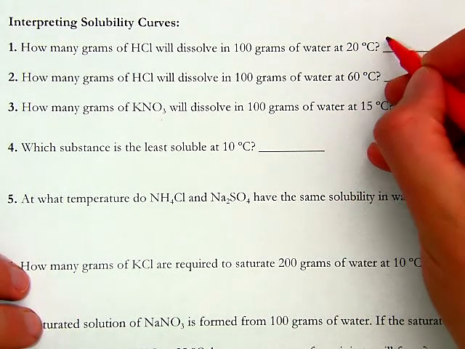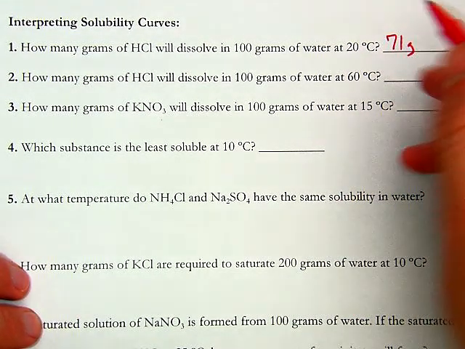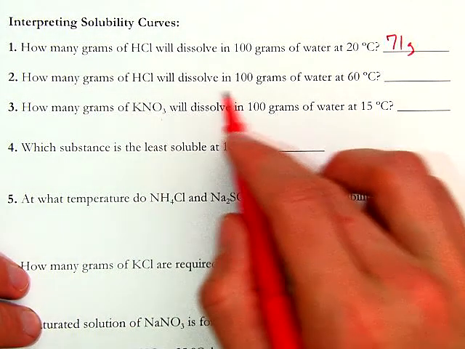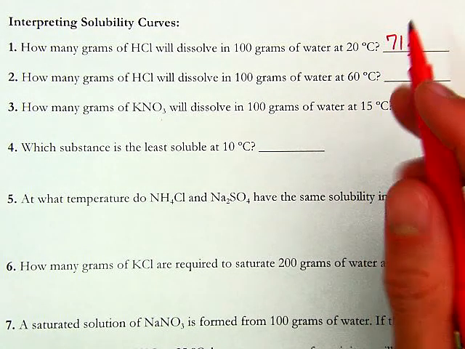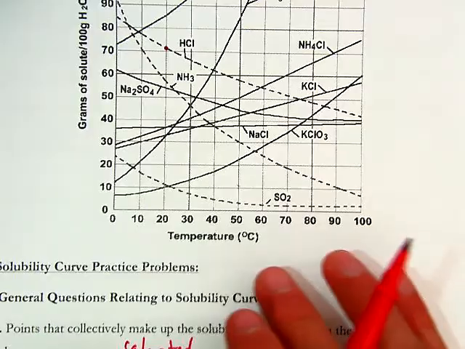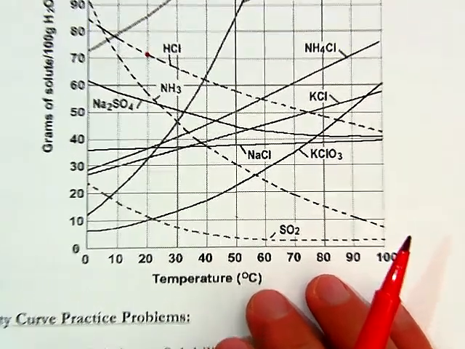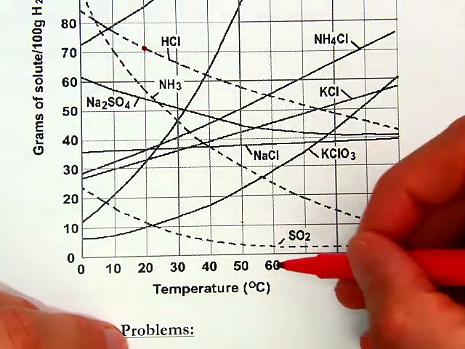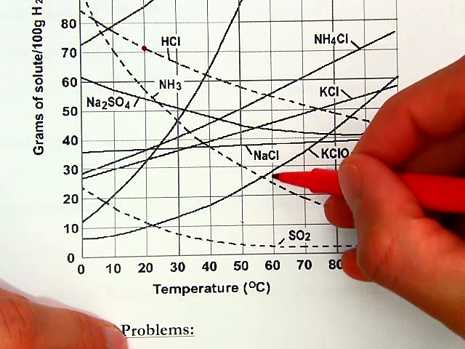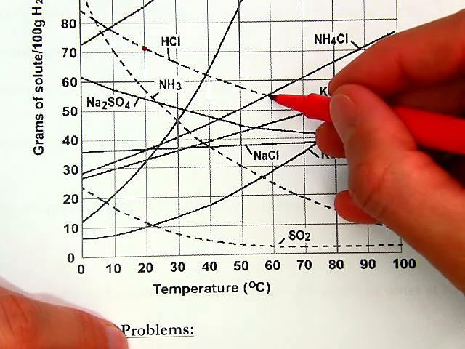Right, so maybe about 71 grams. Number 2, how many grams of HCl will dissolve in 100 grams of water at 60 degrees Celsius? So it's the same substance, but this time it's at 60 degrees Celsius. So we're going to go up from 60 degrees Celsius until we hit the line for HCl, which is right here.